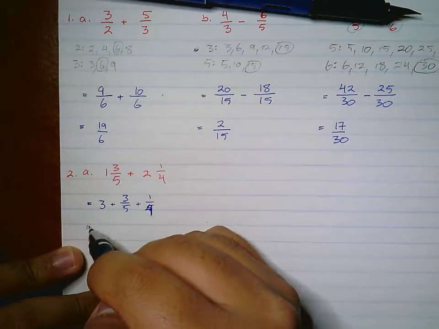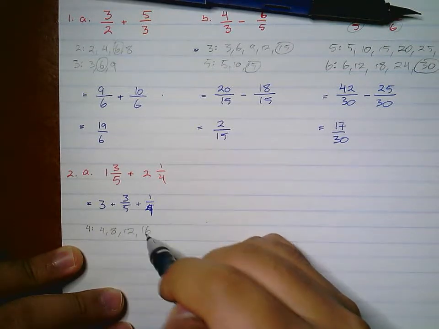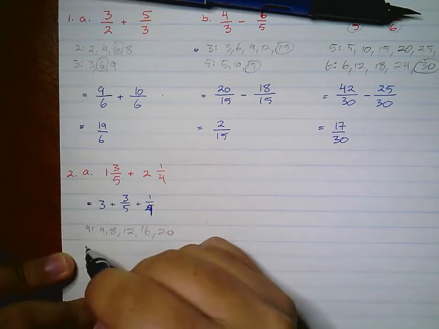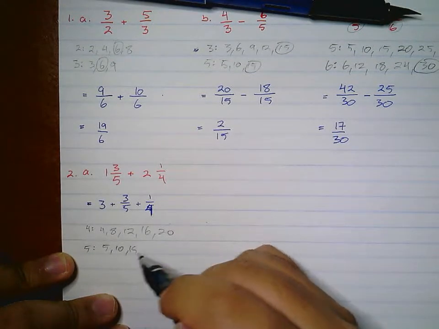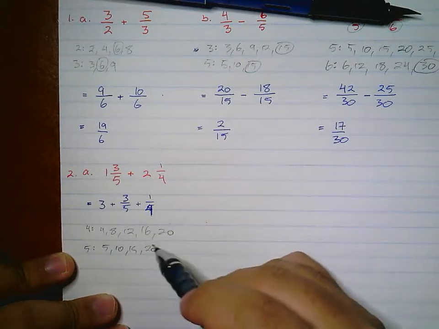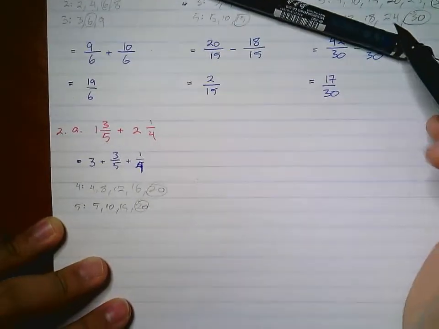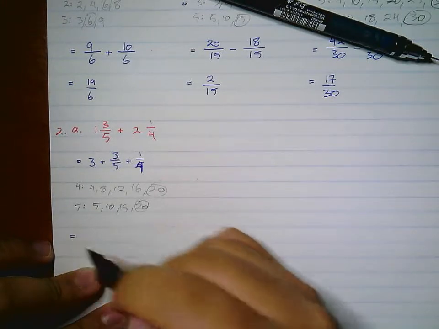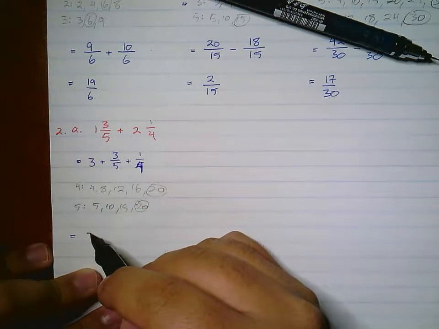Let's find multiples of 4: 4, 8, 12, 16, 20. Multiples of 5: 5, 10, 15, and 20. So 20 is going to be our common multiple. The 3 remains the same because it has not changed.